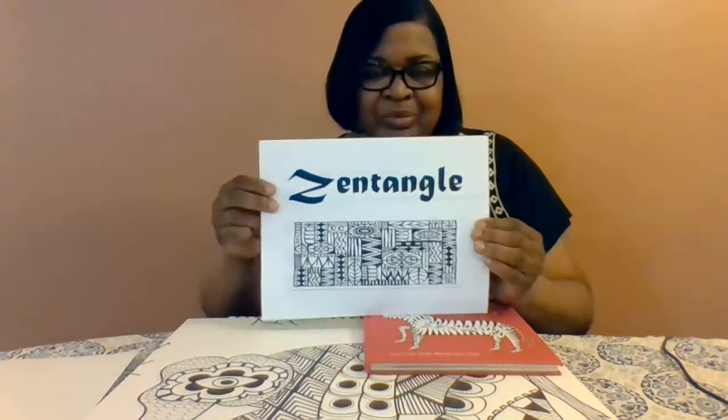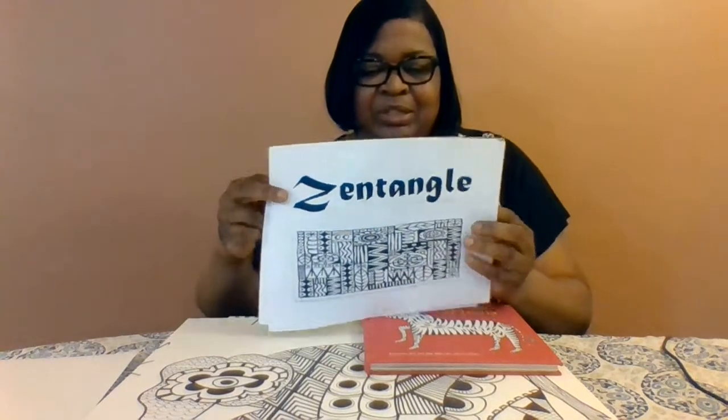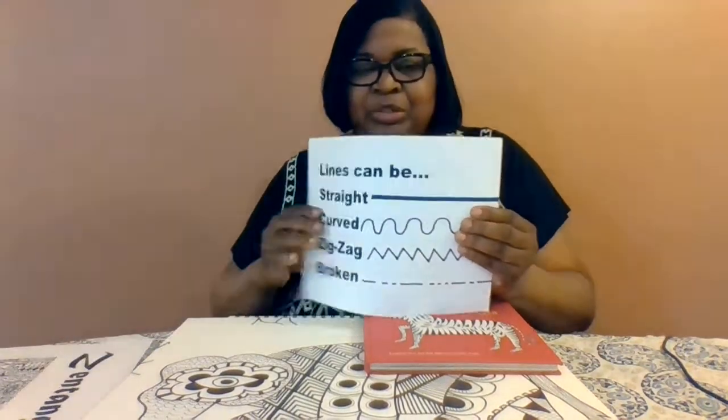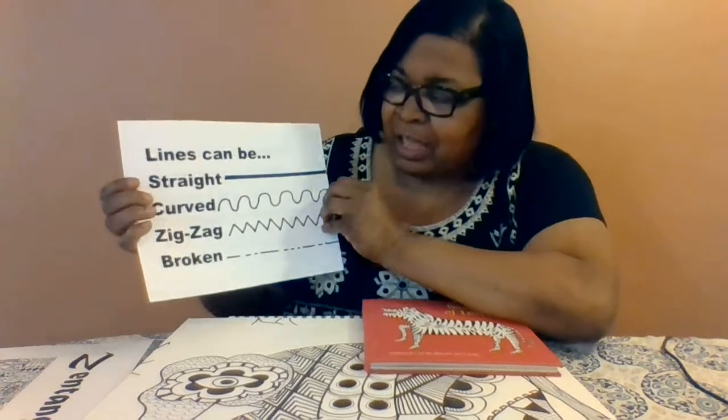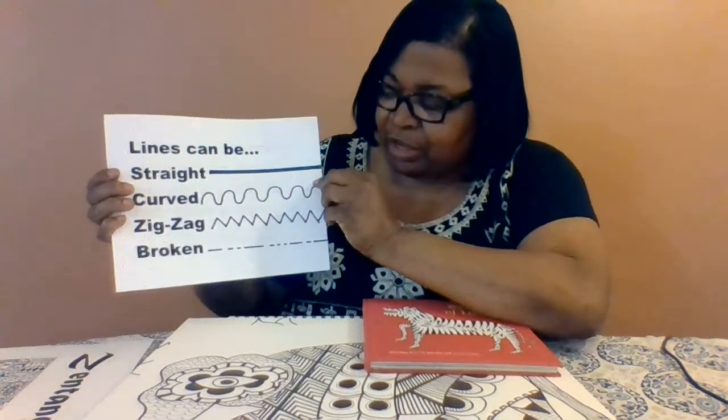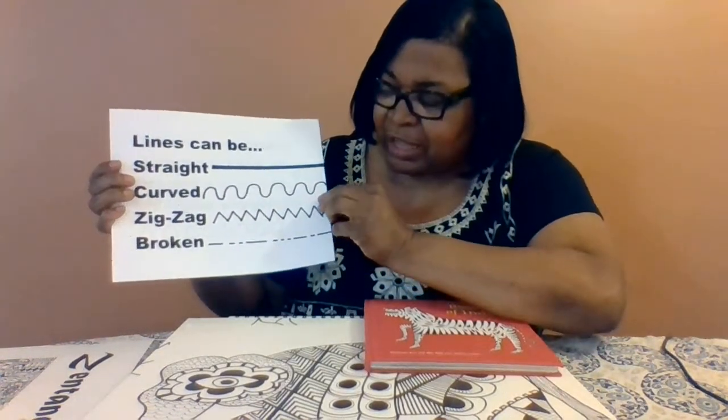Hello, young scholars. Today we're going to create a very special assignment using the art element lines. We know that there are many different types of lines. Our assignment today is we're going to create Zentangle designs. This is an example of different types of Zentangle lines. When we're talking about lines, lines can be straight, curved, zigzag, and broken.